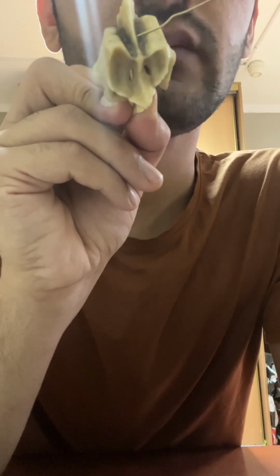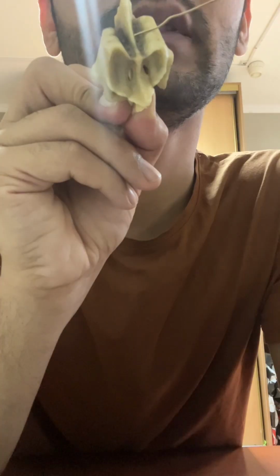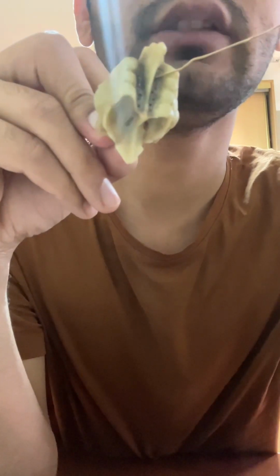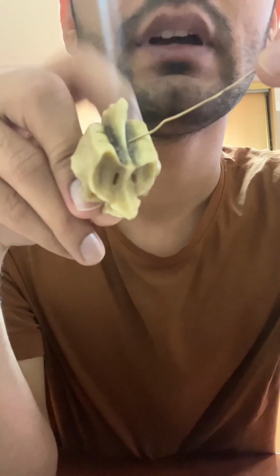Actually these foramina are for the first cranial nerve. Sorry, the first cranial nerve is called the olfactory nerve, and the olfactory nerves pass through here, in these cribriform foramina.